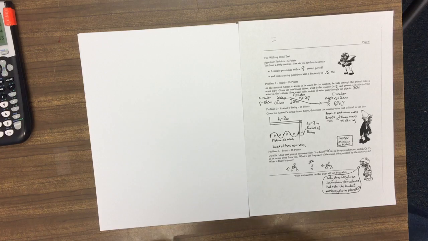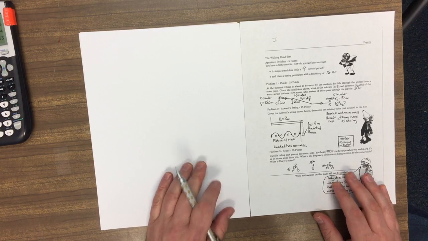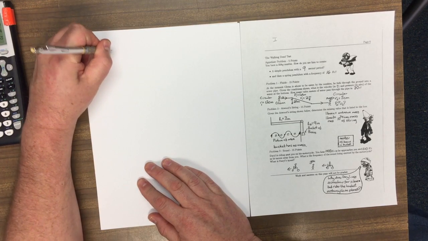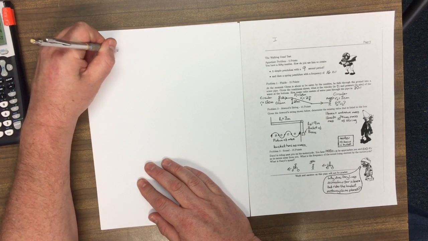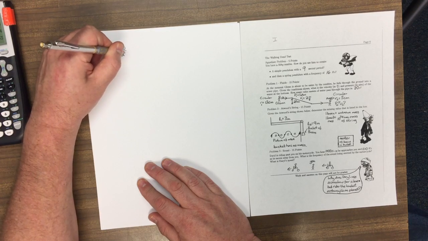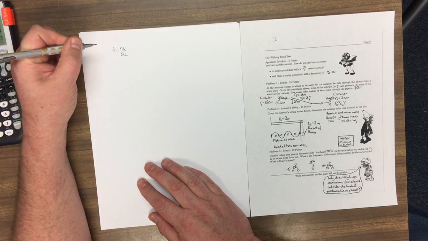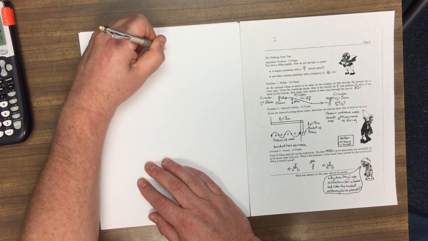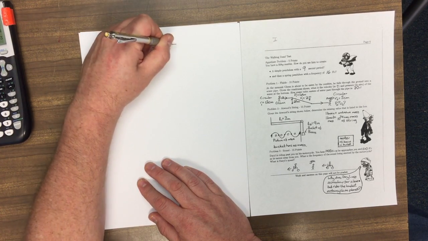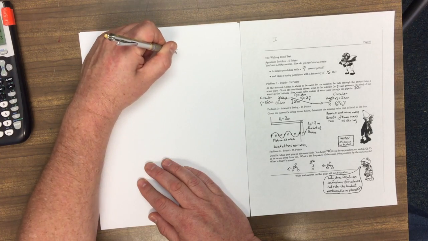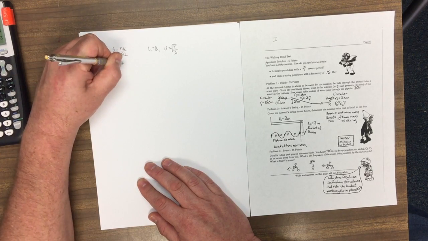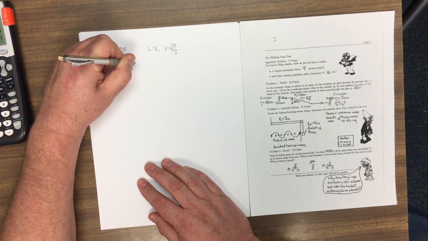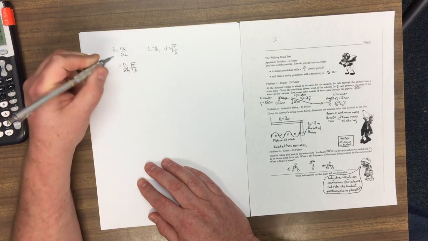Atwood string, the famous bucket of brains problem. So for something like this, it is a string, so frequency is NV over 2L. L is the vibrating portion, so L is equal to L1. V is equal to the square root of tension over linear mass density. So this becomes N over 2 L1 square root T over lambda.